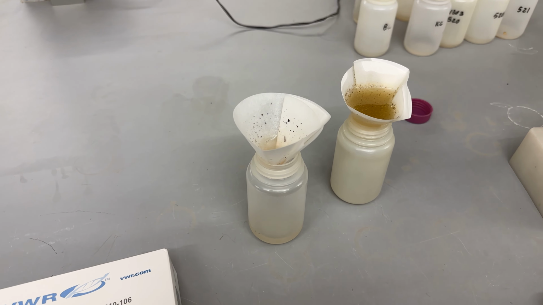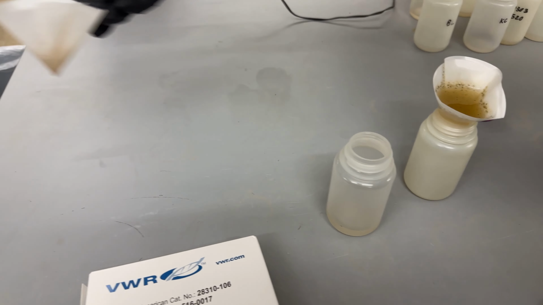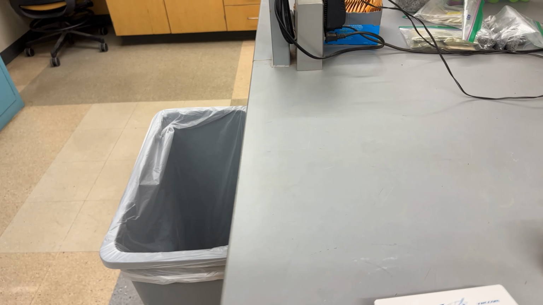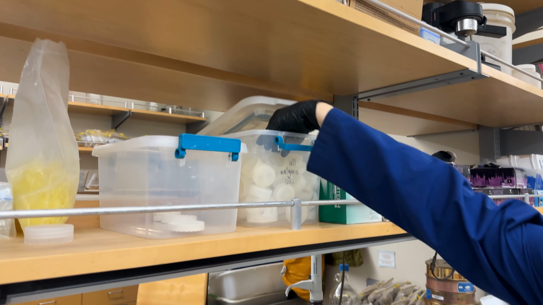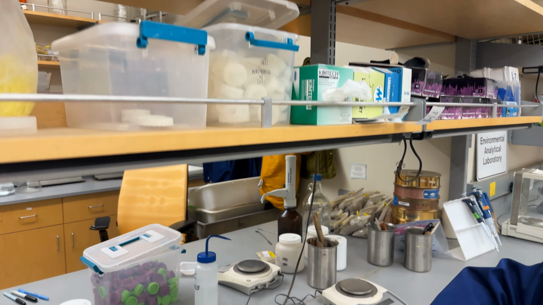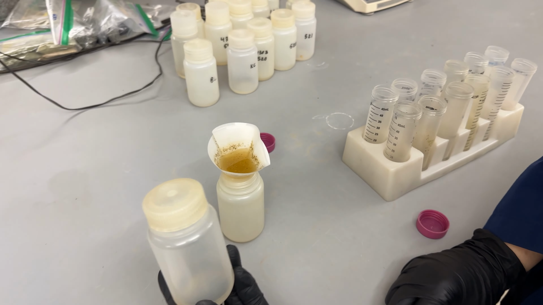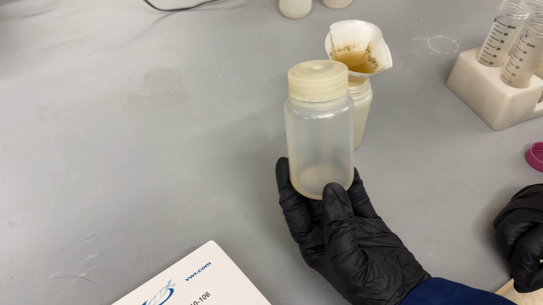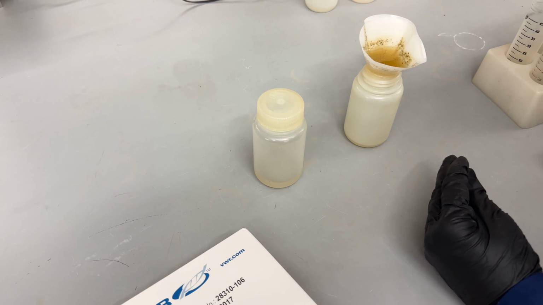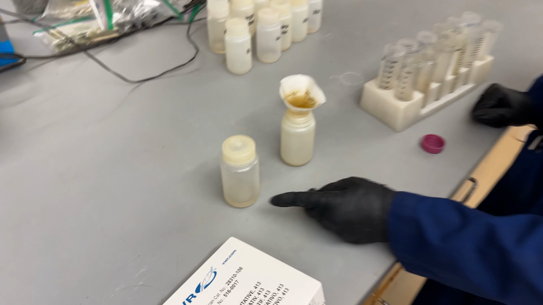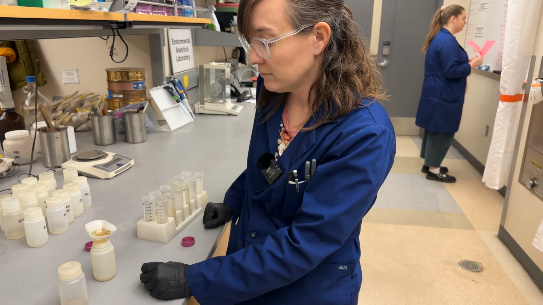When it's finished filtering, you can take the filter and it can just be thrown away. And then the caps are up on this shelf above. So we'll get a cap. You can cap it. This can be stored in the fridge for about a week while you're waiting to run it on the FIA for the nitrate. If you're running the soil for ammonium, then it needs to be run within 24 hours.